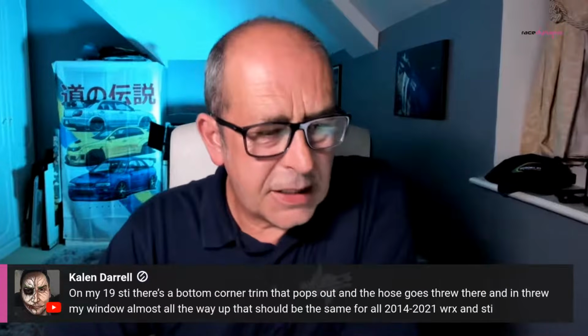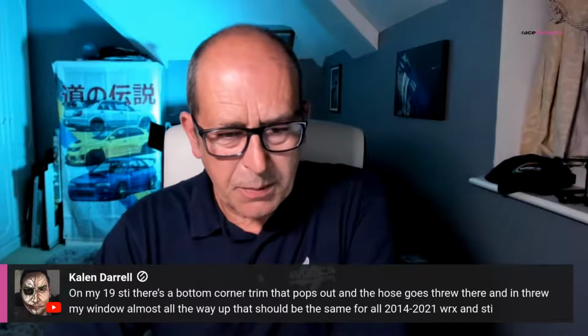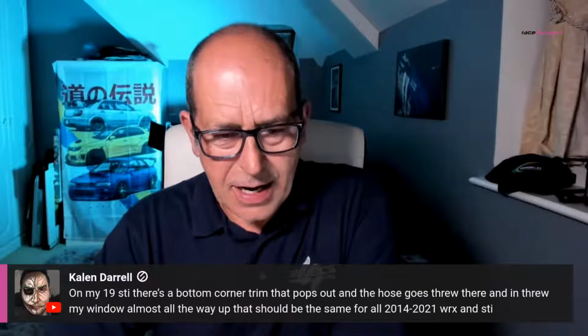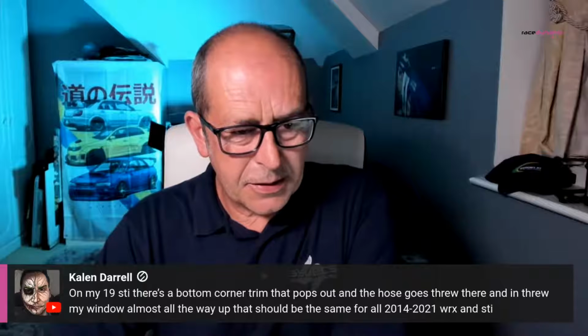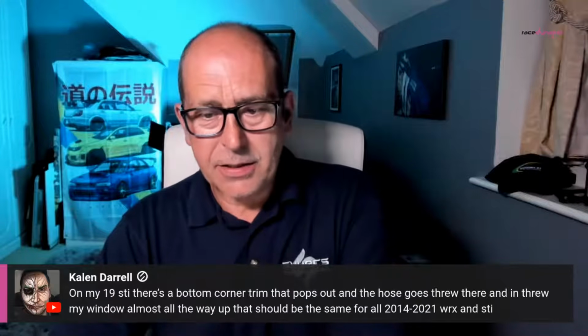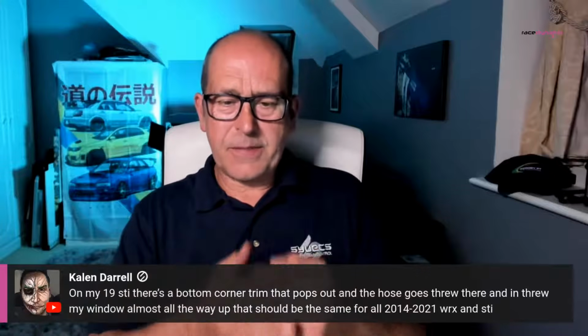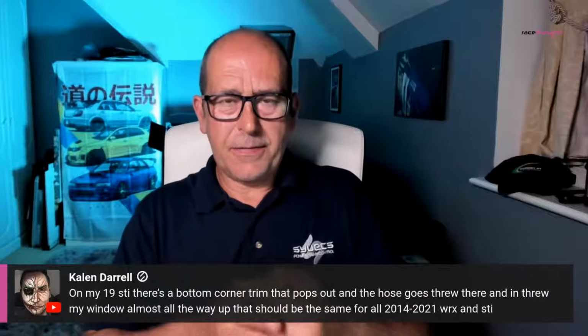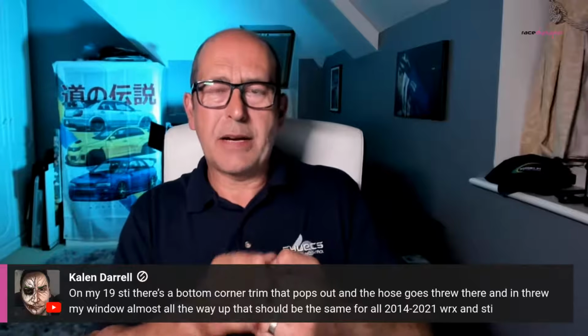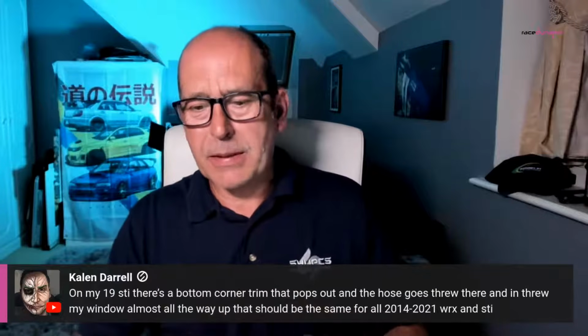Okay, on the 19 STI there's a bottom corner trim that pops out and the hose goes through there and in through the window almost all the way up. Yeah, it is. The hose that I use kind of fits in the side of the hinge and that panel, so you don't have to pop it out.